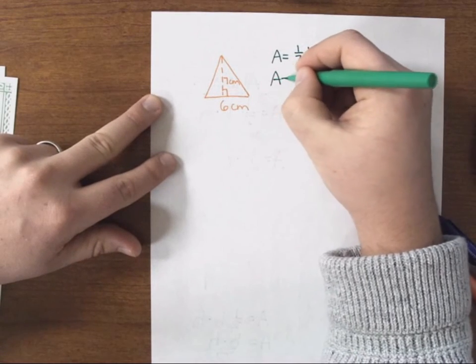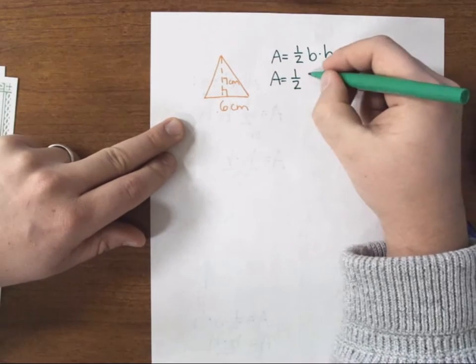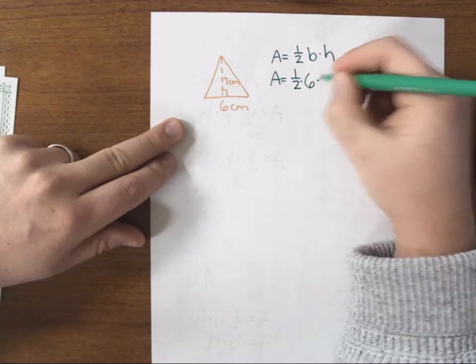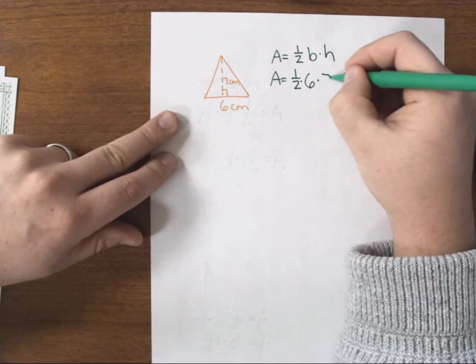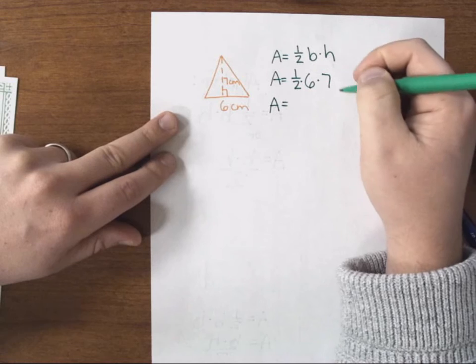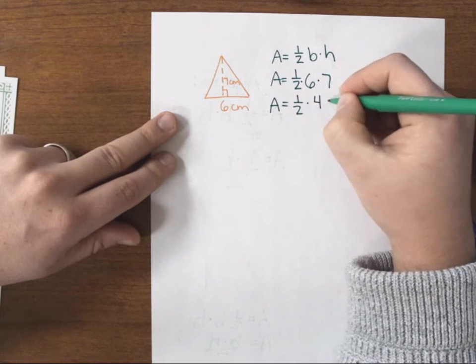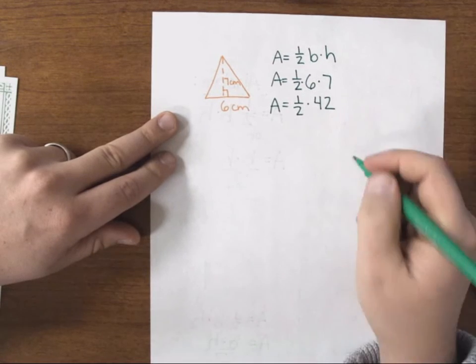So A equals 1/2 times, the base is 6, times the height, which is 7. So now A equals, you could multiply those first if you want, so 1/2 times 42. 6 times 7 is 42.